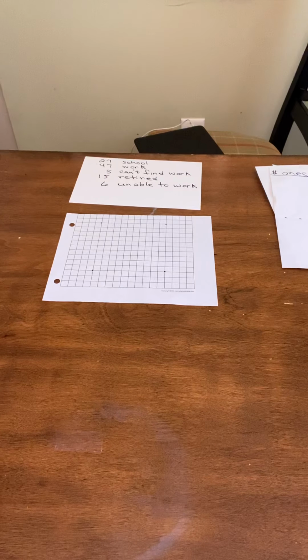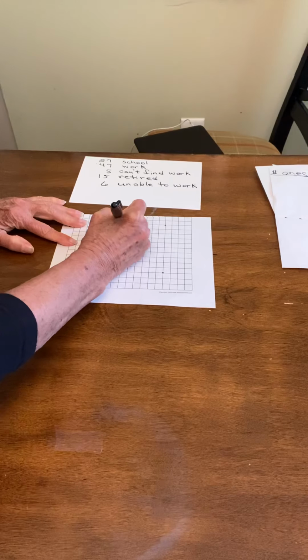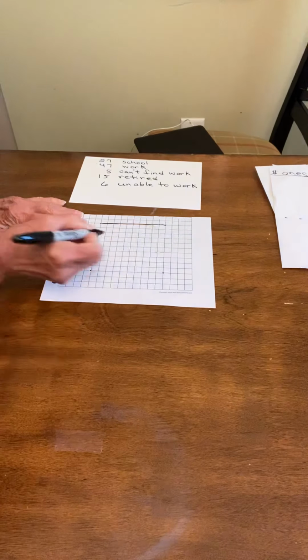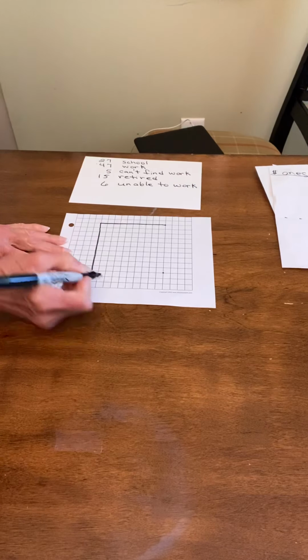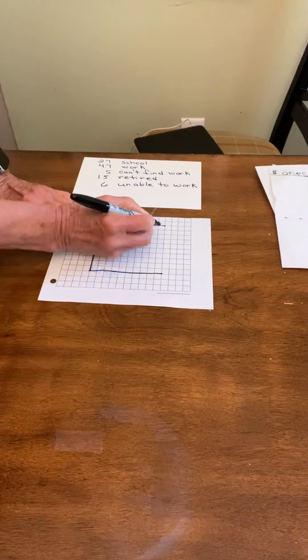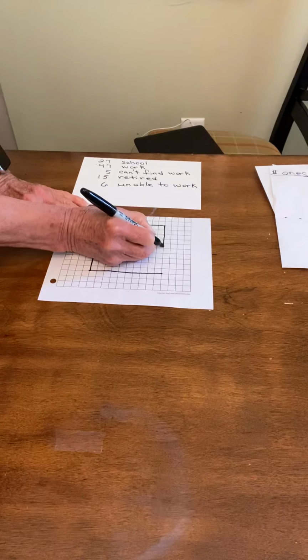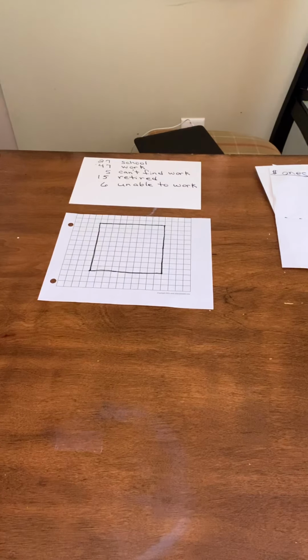So just take your centimeter grid paper, and you want your kids to draw a 10 by 10 grid. And I love this representation so many times when we're looking at the state test. This is one of their pictorials.